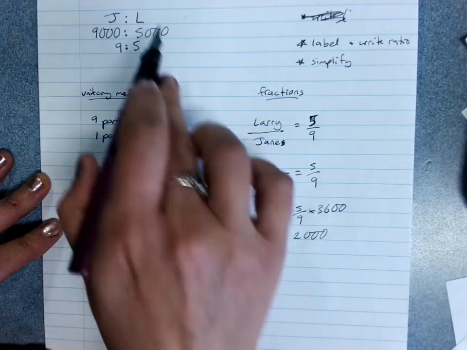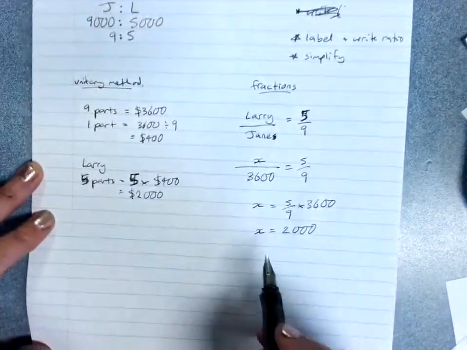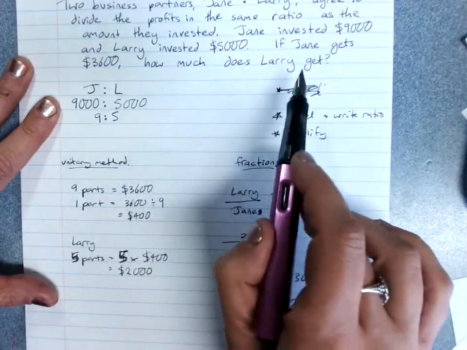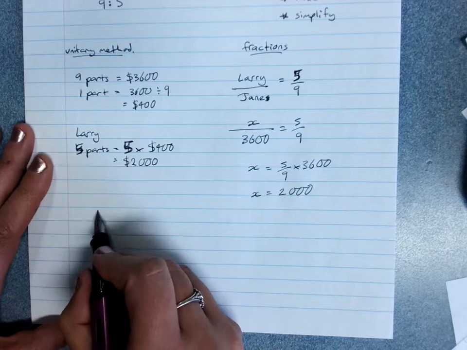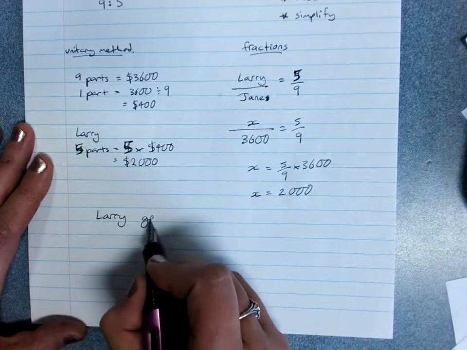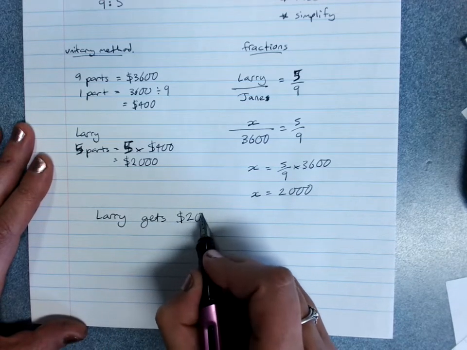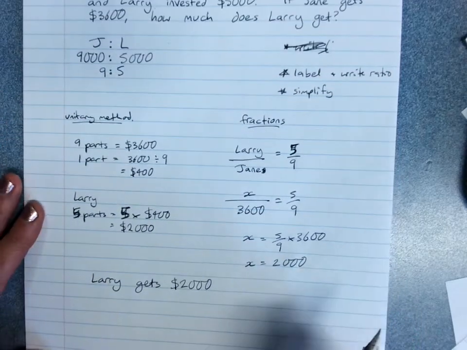In any case, it's a word question. We give a word answer. They said, how much does Larry get? We write, Larry gets $2,000. Either of these methods is fine.